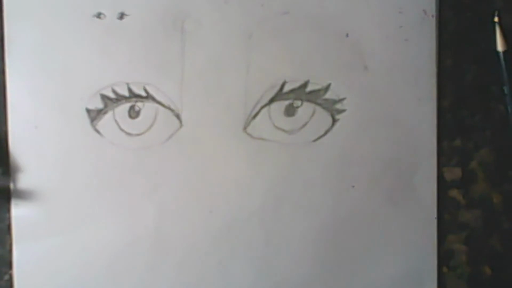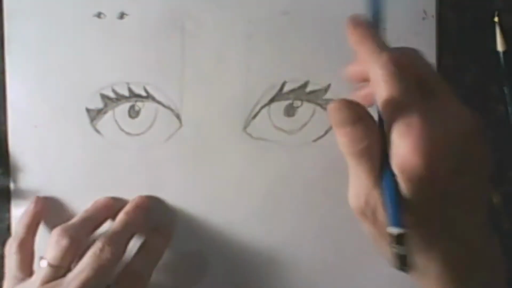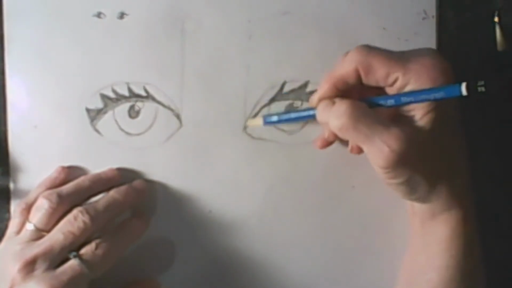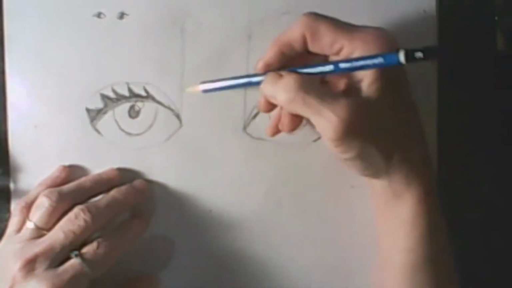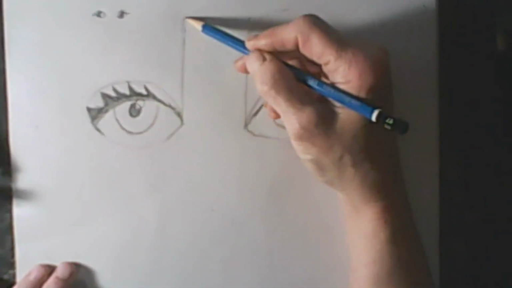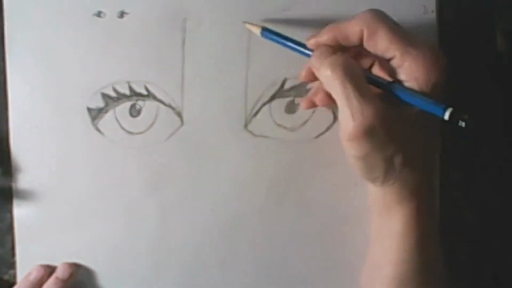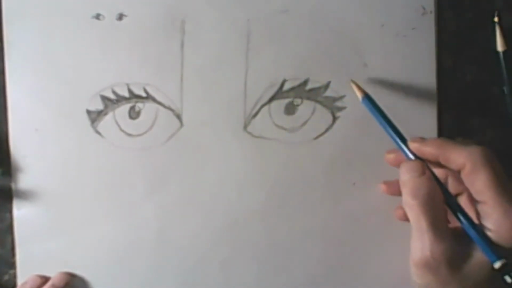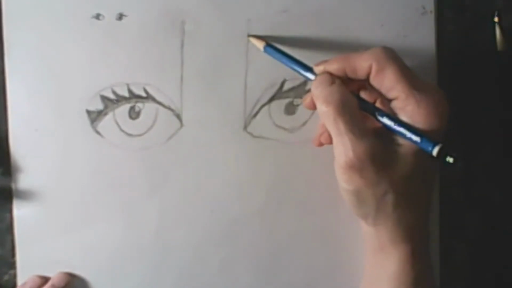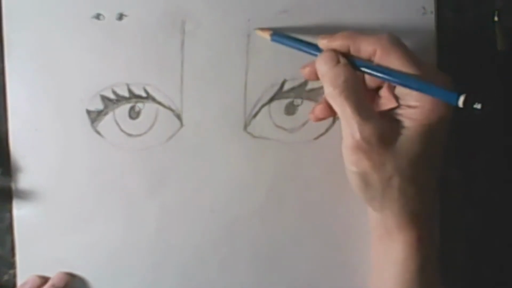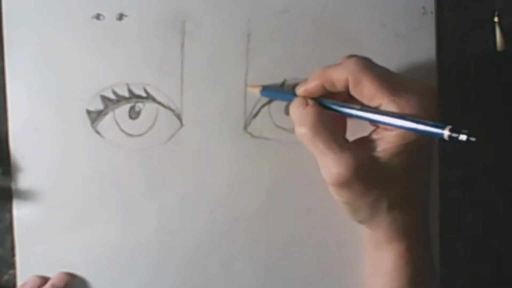Okay, so now we are going to do the eyebrows. And a rule of thumb with the eyebrows is that if you come to the center of your eye and you draw a line straight up, remember, do this lightly because you will be erasing. Now, if you don't want to draw your eyebrow right here, you want to start with your eyebrow right here in this area, and you want it high enough so that it doesn't look out of shape.